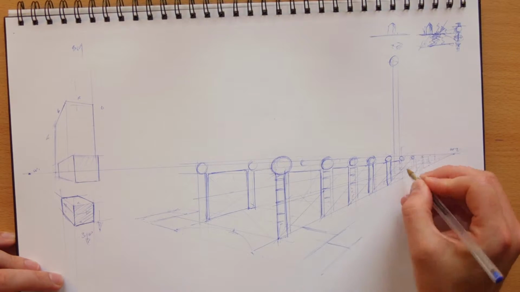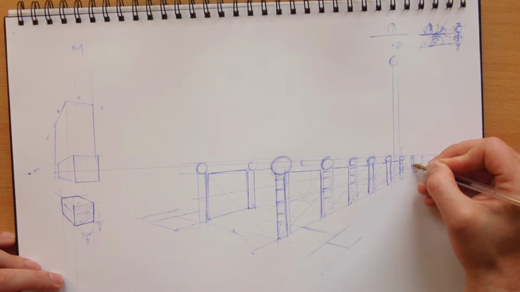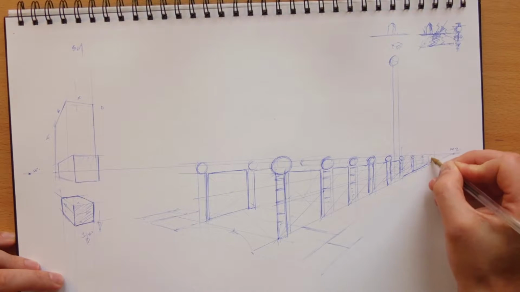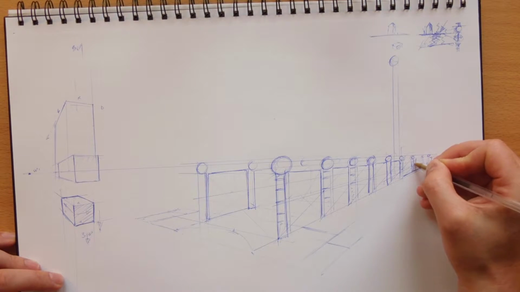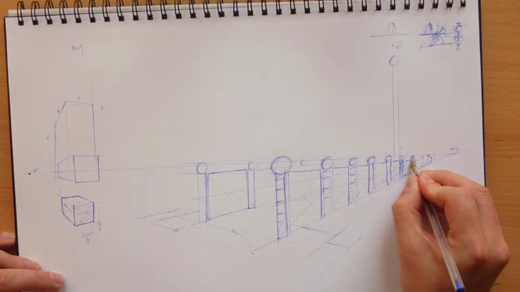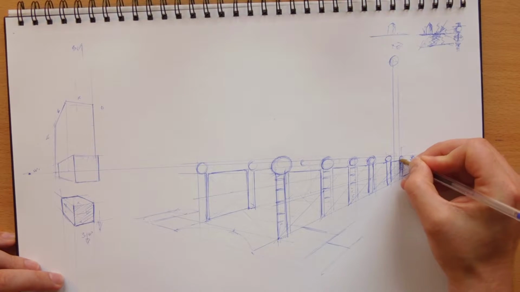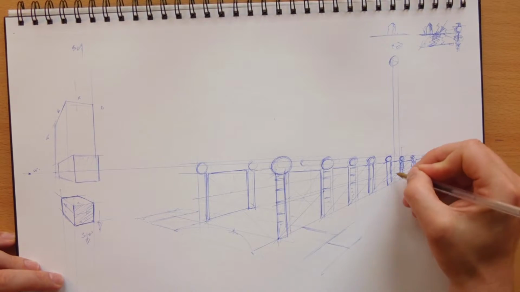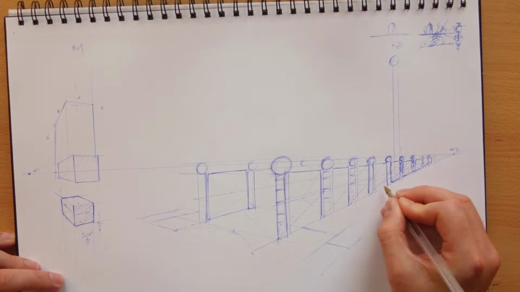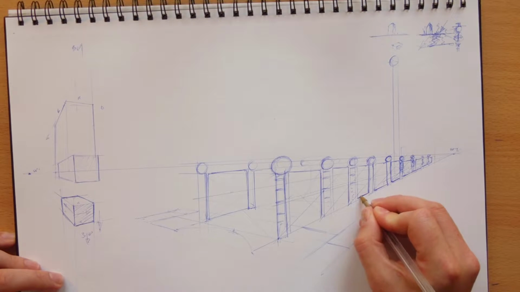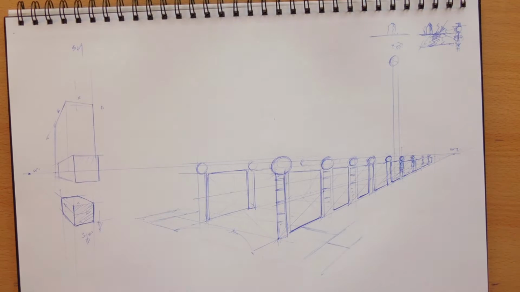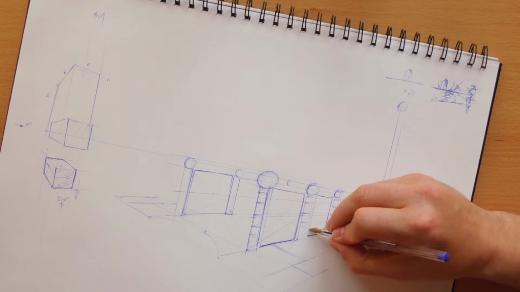And as we move further back here, we can cheat a little bit. We don't need to put that much detail into these bits here. But we can just indicate that there's stuff going on down there. It doesn't matter too much. A little bit of tone there like this. Like that, make it look more solid.